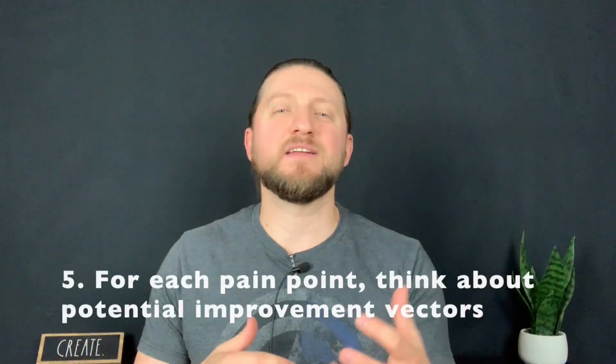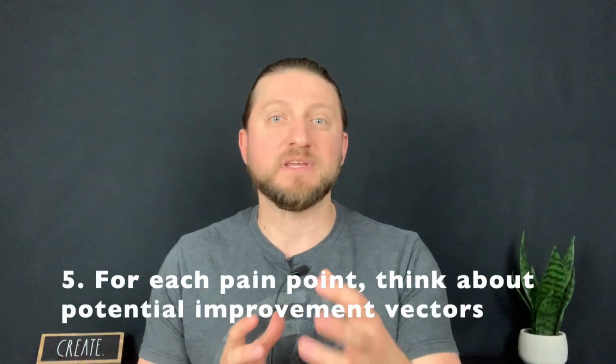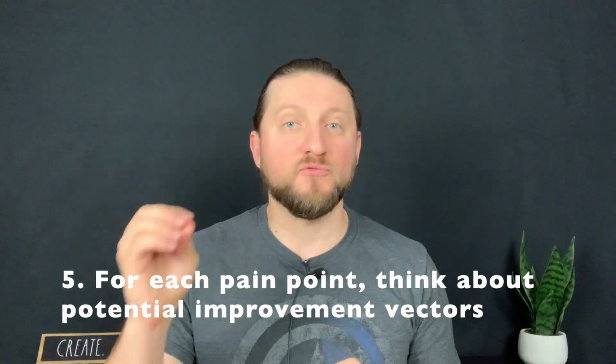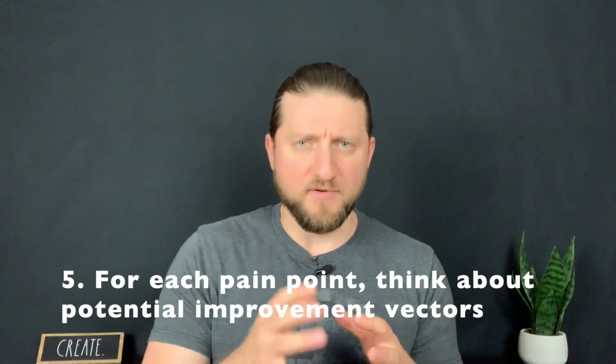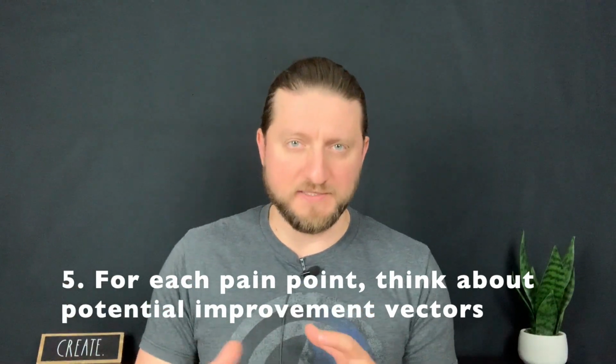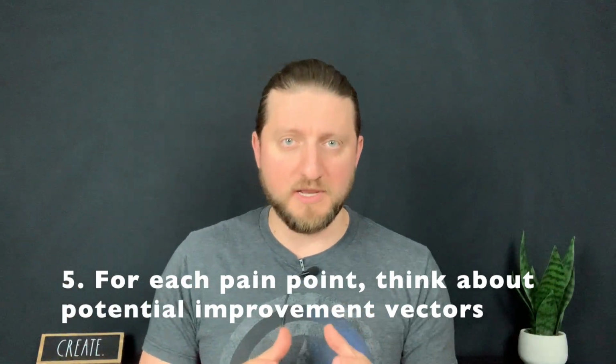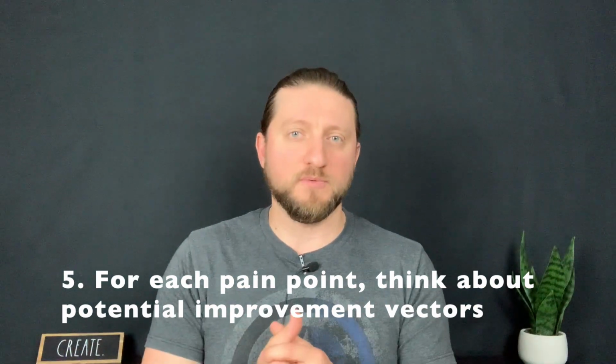Next, after you've identified some of these potential weak spots or gaps or pain points or friction points, think about potential improvement vectors. That means that for every one of those items, every one of those spots that you identified that you could make improvements on, think about what are these improvements that you can make. And you've got separate vectors that you can think about. You can try to make the experience faster. Is that going to help the user get what they want? What if you make it easier or simpler to understand? What if you make it cheaper? What if you make it free?